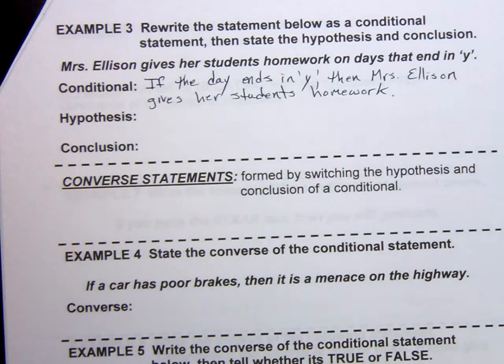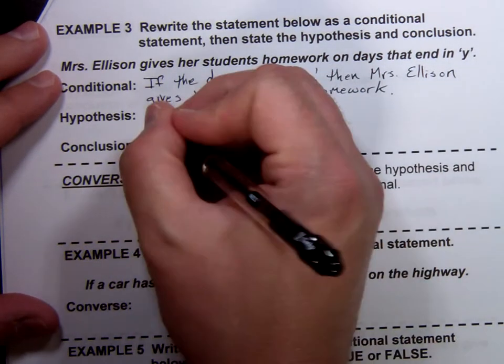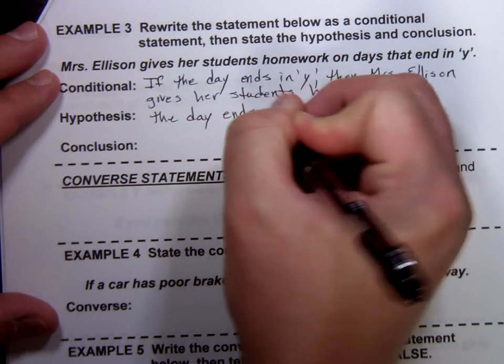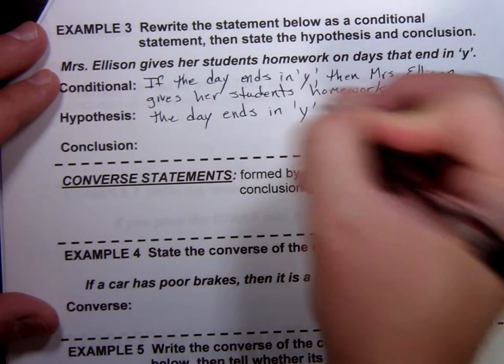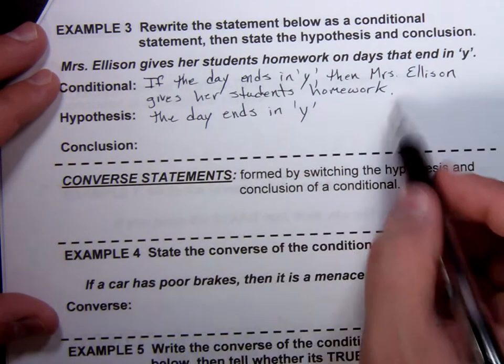And again, once you have the conditional written out, hypothesis and conclusion should be pretty easy to identify. The hypothesis comes after the if, so the day ends in Y. And the conclusion comes after then. Mrs. Ellison gives her students homework.